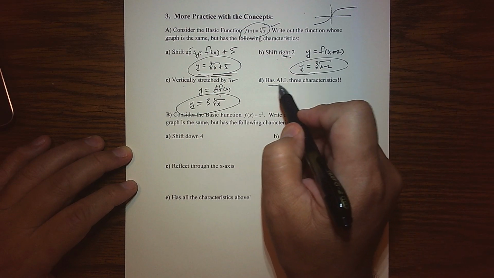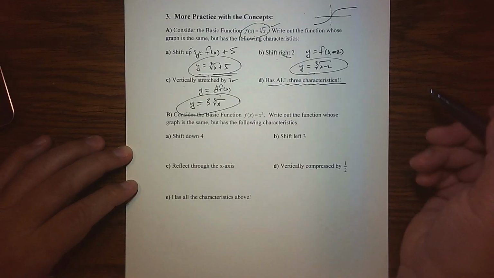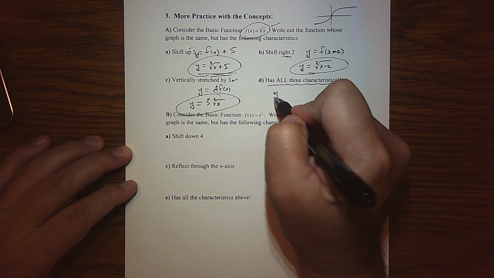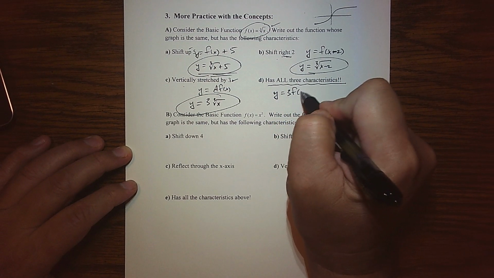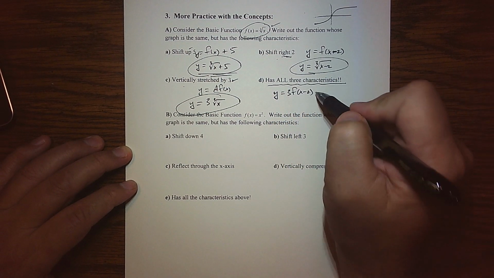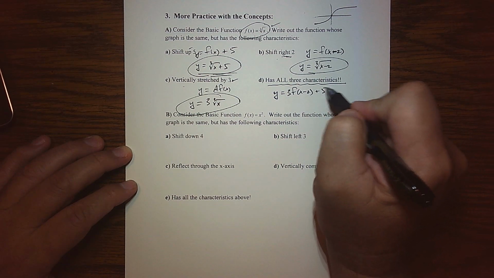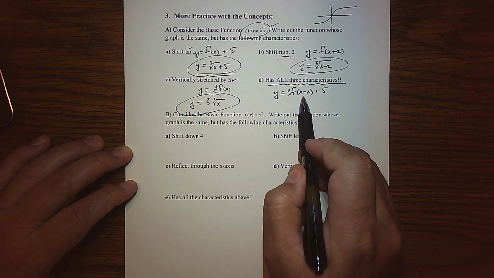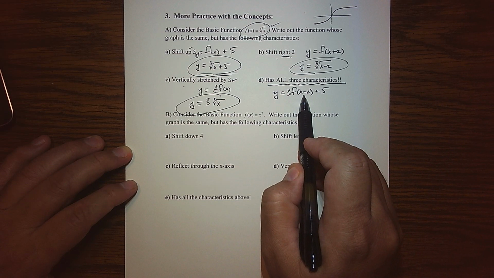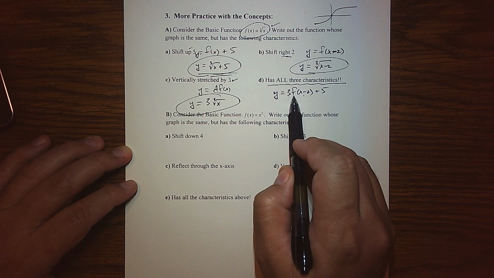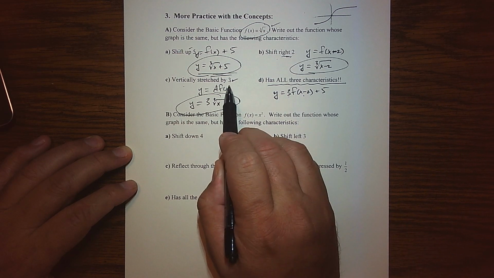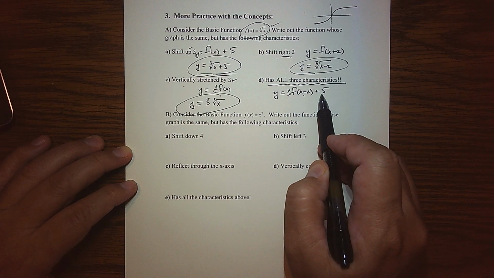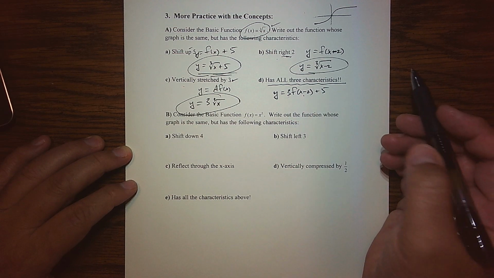So how do I write a function that has all 3 characteristics? Well, again, notationally, that would be 3 times f of x minus 2, and then plus 5. So whatever the function is, this is telling us to shift to the right. This multiplication of the function is getting us to stretch by 3, and then this plus 5 is basically getting us to shift up.